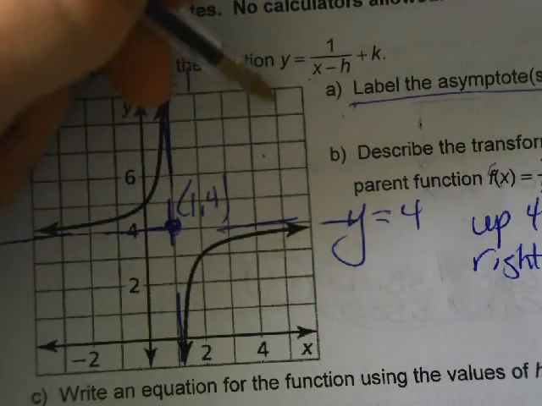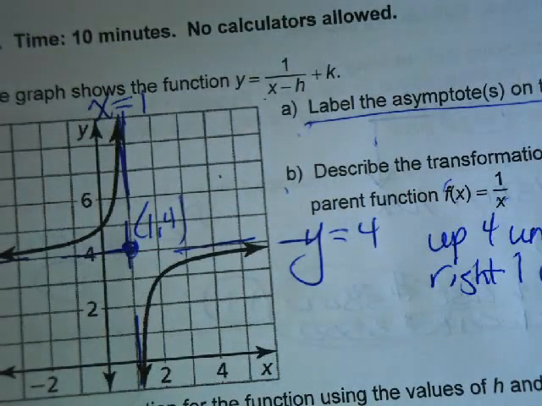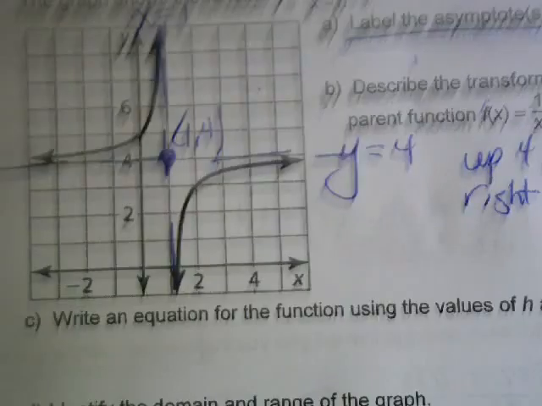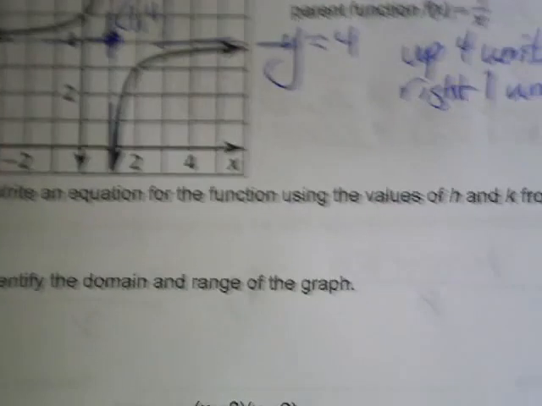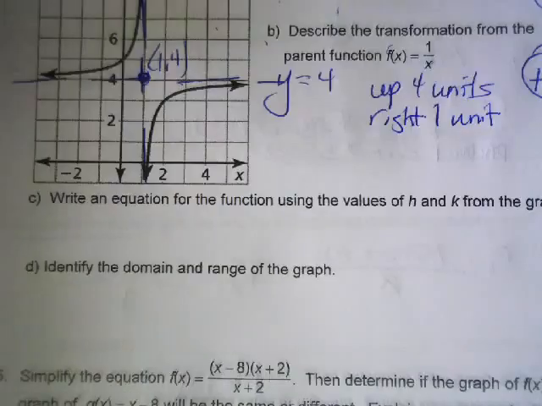So how many total points is that right there? If they label the asymptote, they get the point there. If they describe the transformation, they get the extra point there. We're at 3 points so far. All right. Next up, write an equation for the function.